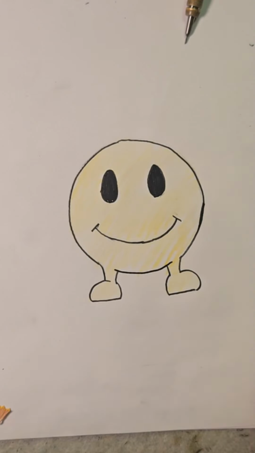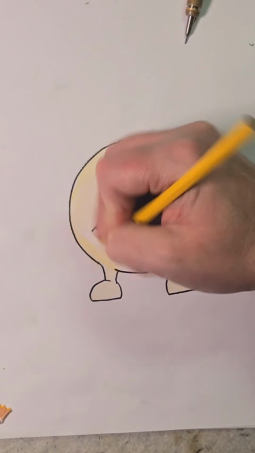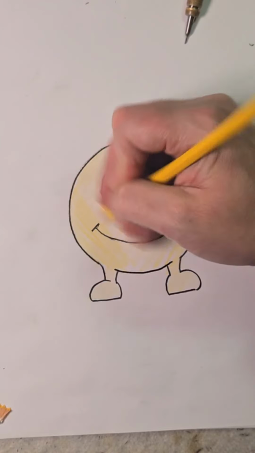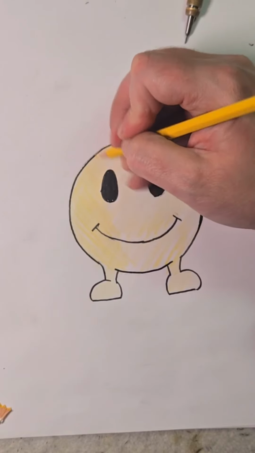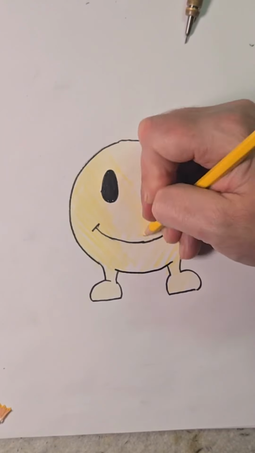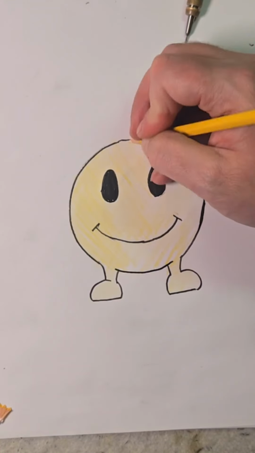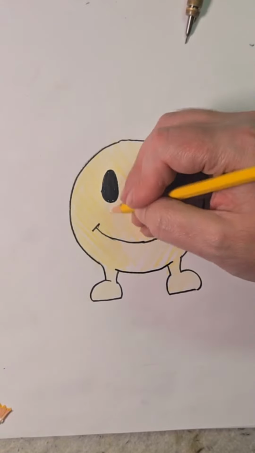Glaggle. I want to do one with unusually long legs, like the giraffe of Glaggle.